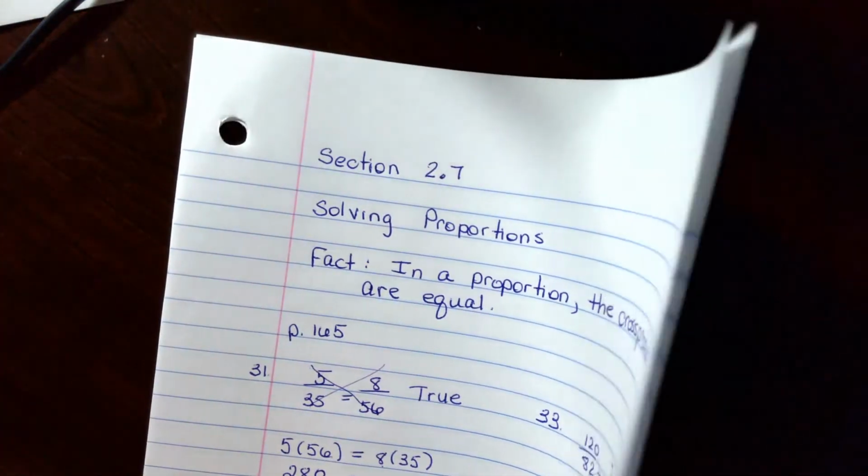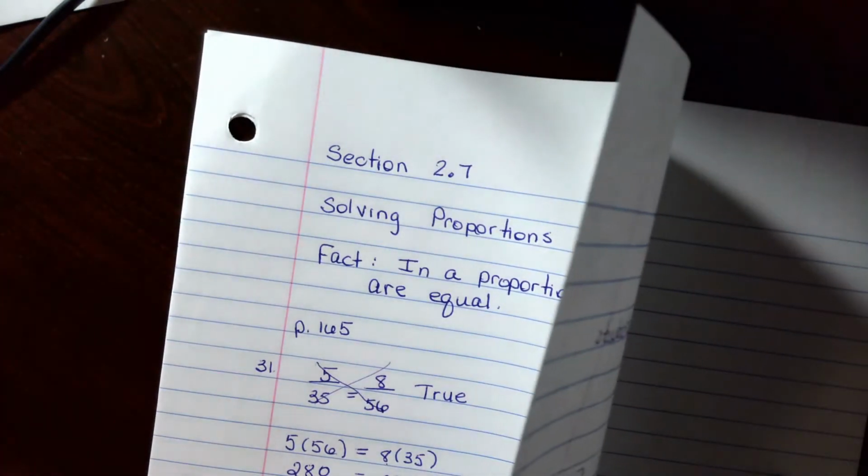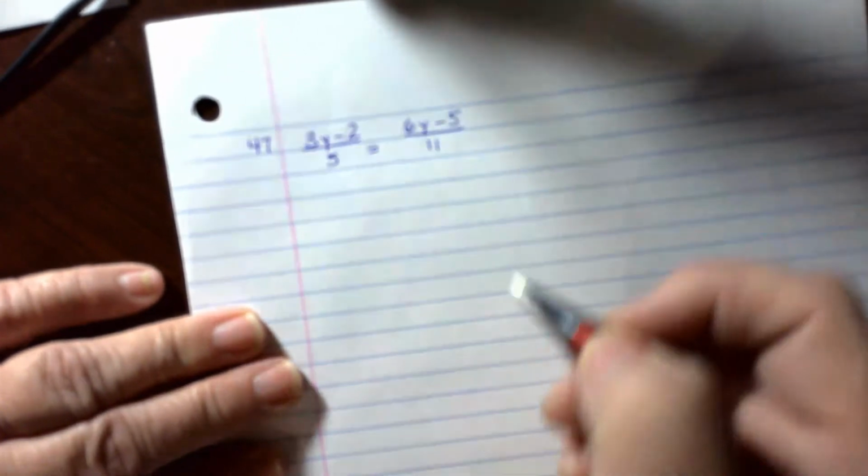Alright, I'm moving on now to problem number 47. And even though it looks more complicated, it's still, get in focus here.